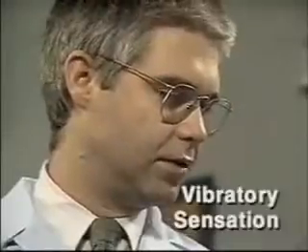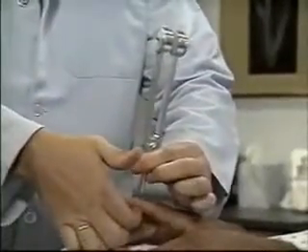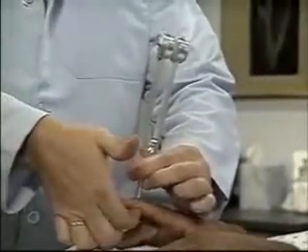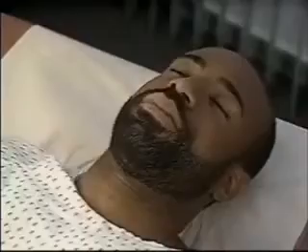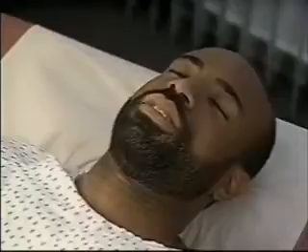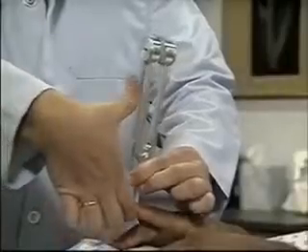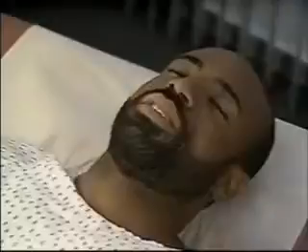Keep your eyes closed and tell me what you feel. Next, assess vibratory sensation using a lightly vibrating, low-pitched tuning fork. Place the vibrating fork firmly over the distal interphalangeal joint of a finger and ask the patient to tell you what he feels. Vibration. Ask the patient to tell you when the sensation stops, then stop the vibration. Now test the other side.